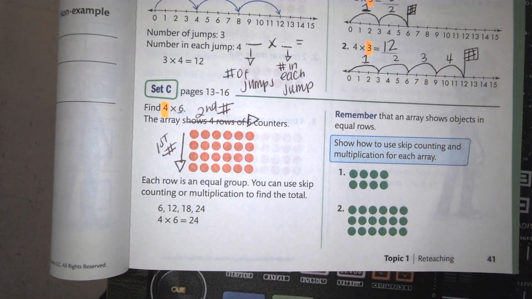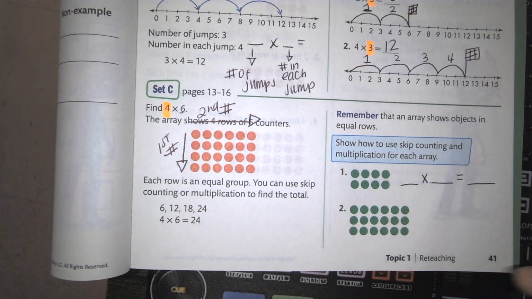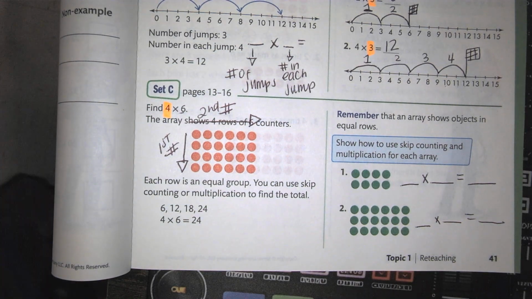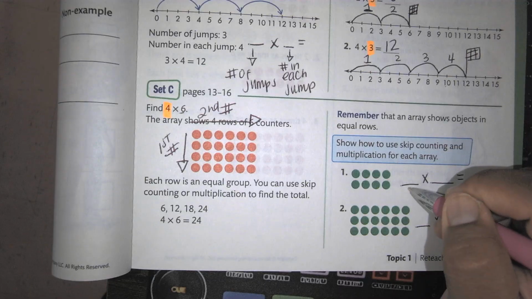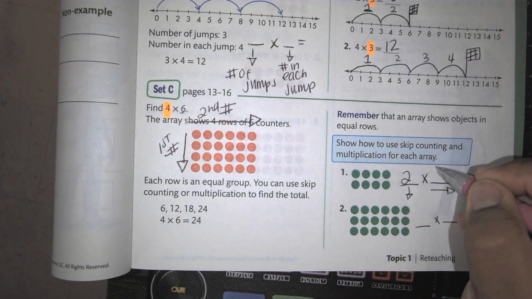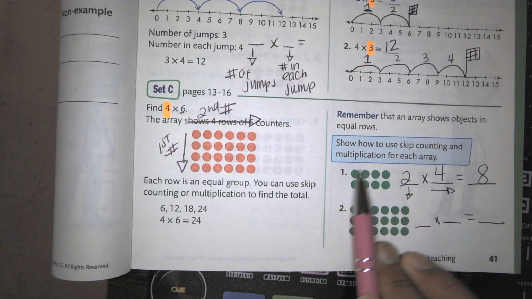Okay, so let's look at number 1 and number 2. We have to build a multiplication equation, so set up your paper. For number 1, Shailene, what's the first number going to be? How many are going down? 2. How many are going across? 4. What's 2 times 4? 8. That's how many total counters I have.